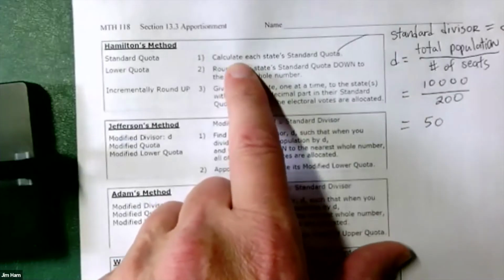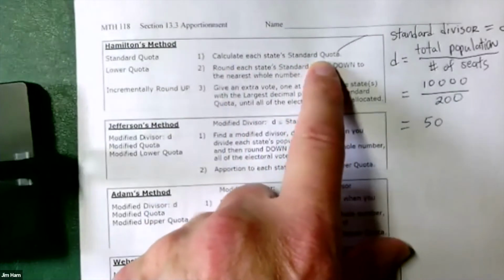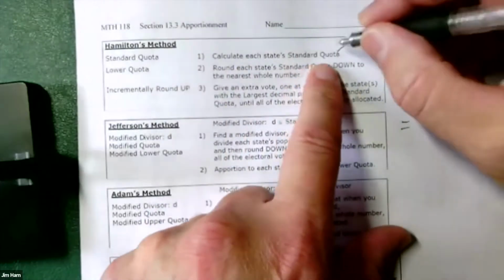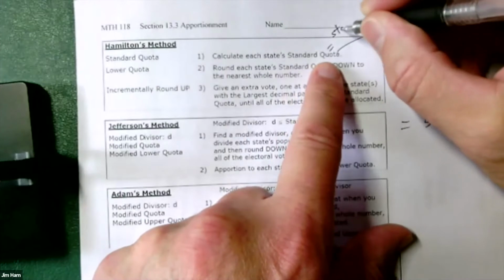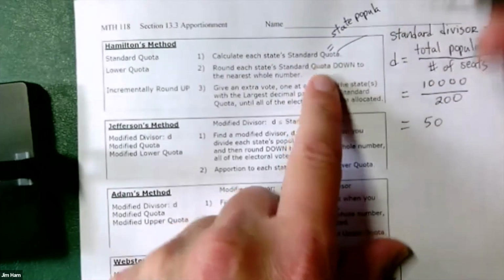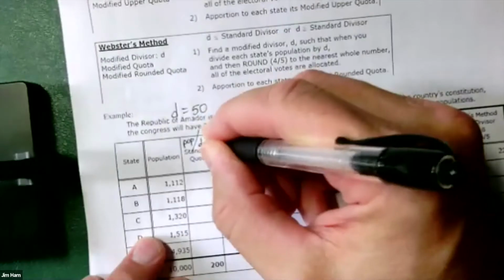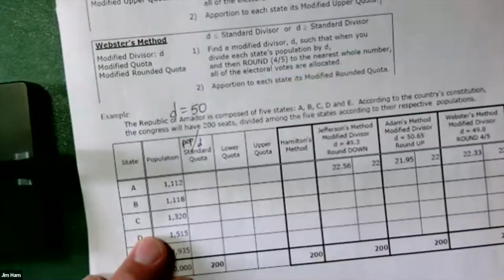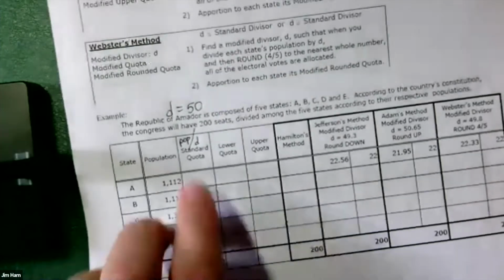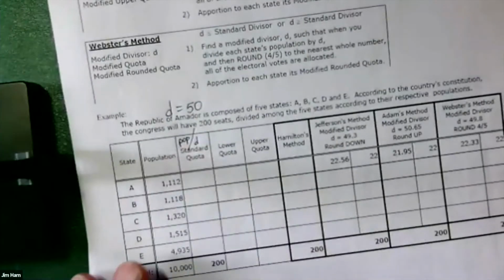Hamilton's method says calculate each state's standard quota. The standard quota is equal to the state population divided by the standard divisor. I'll just write it that way, divided by D. I'll put a little formula on the top of that column. It's the population of the state divided by the standard divisor.